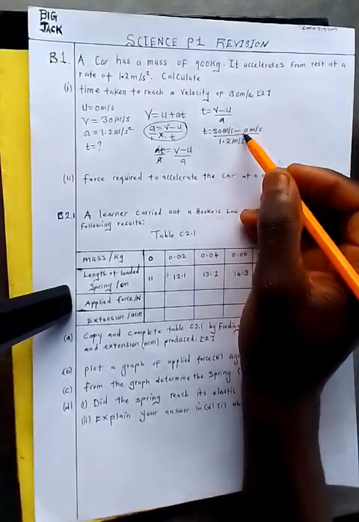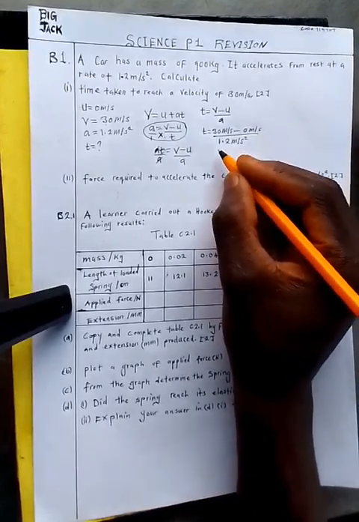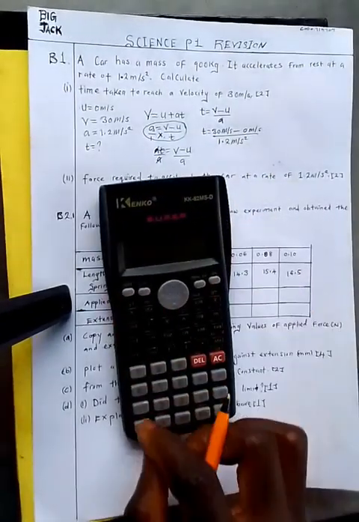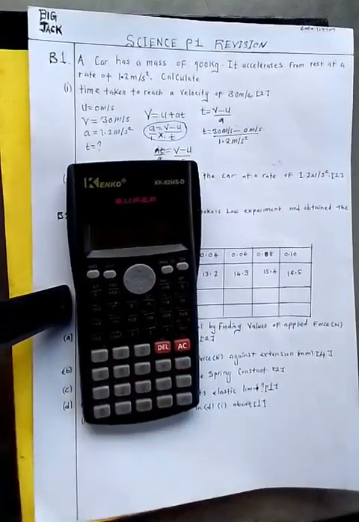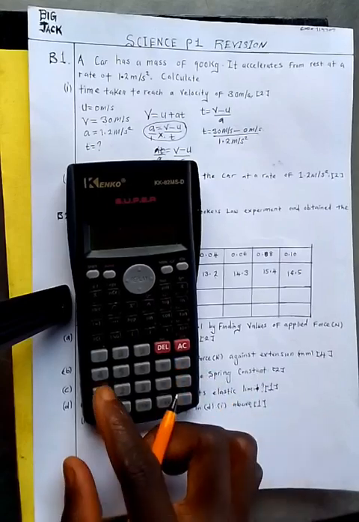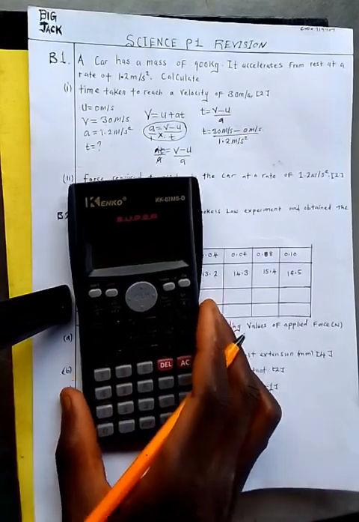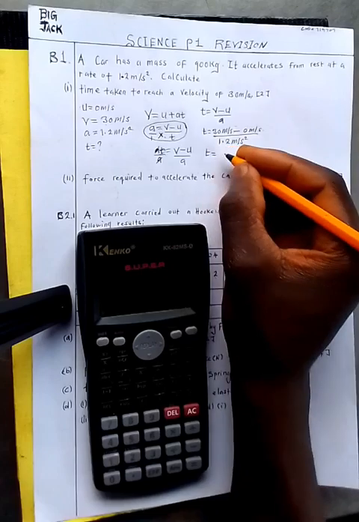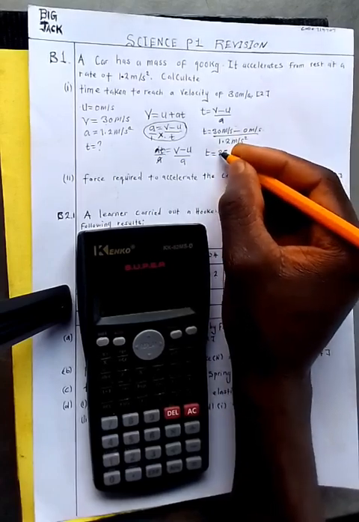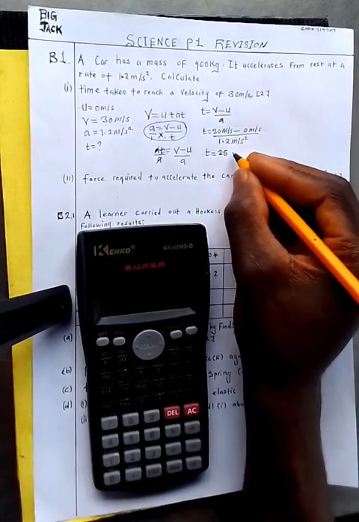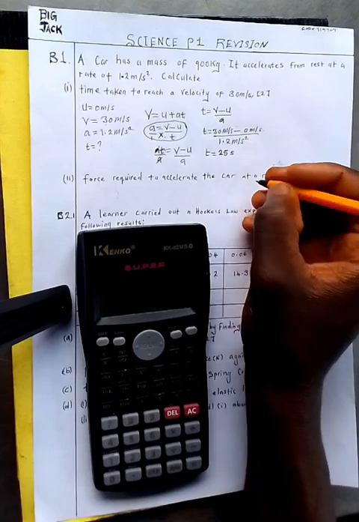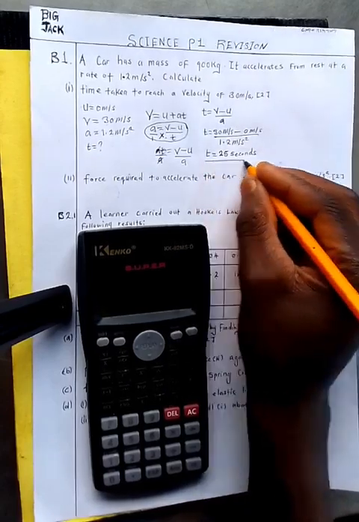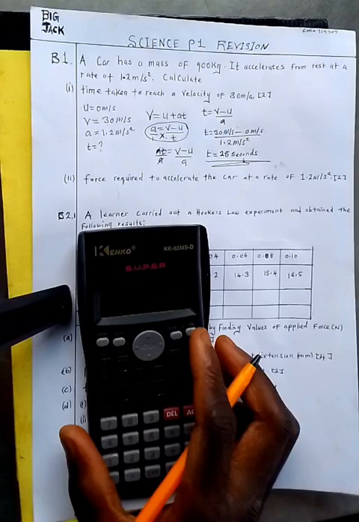So 30 meters per second minus 0 meters per second, we get 30. Then divided by 1.2. So let's try to divide: 30 divided by 1.2, the answer is 25. So you can say t, which is the time taken, is equal to 25. Now time is measured in seconds, so we need to say s, which denotes seconds, or if you want, you can just finish by writing seconds. So this one is our final answer for Roman numeral number 1.